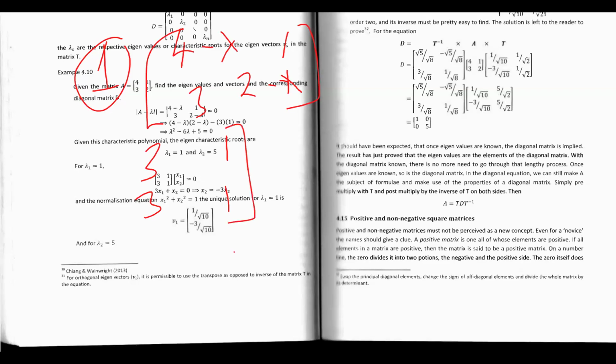This will be our matrix, isn't it? Multiplying it by x1 and x2, set everything equal to 0, right? Where there is lambda, we put the value of lambda now, which is 1. You got it, right? Yes.